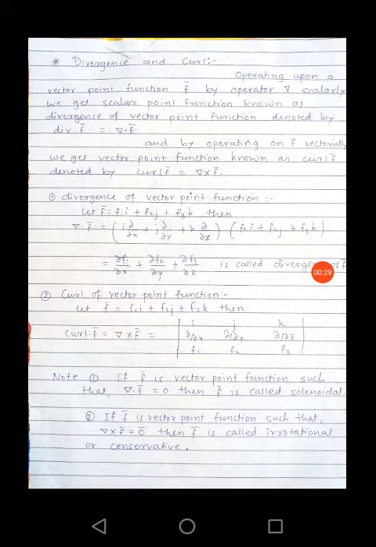Operating upon a vector point function f bar by the operator del scalarly, we get a scalar point function known as the divergence of a vector point function, denoted by div f bar or del dot f bar. And by operating on f bar vectorially we get a vector point function known as the curl of f bar, denoted by curl f bar, which is equal to del cross f bar. Here, del is nothing but the operator nabla, as we have seen in the last lecture.